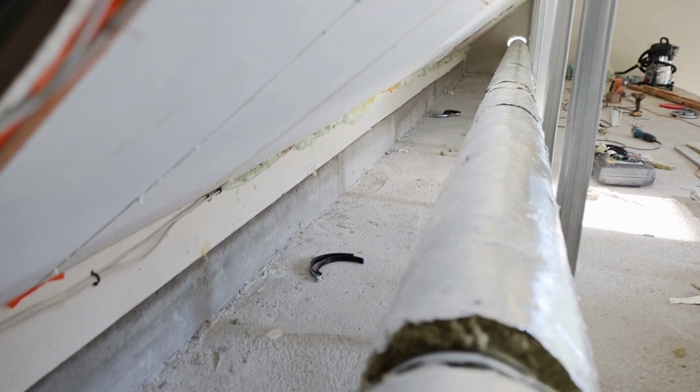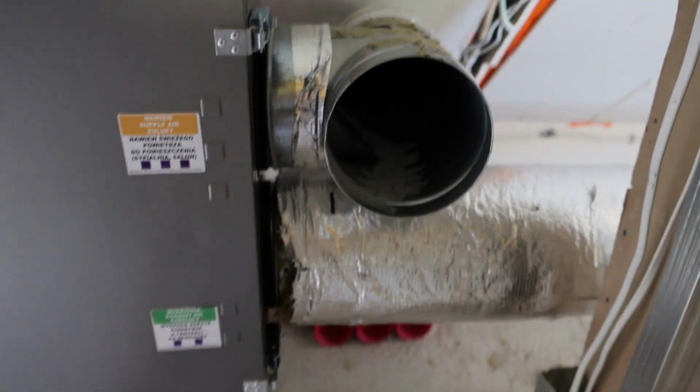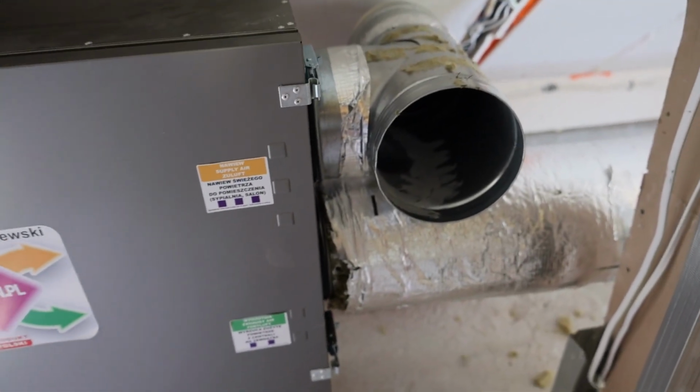The advantages of this particular solution are quite obvious. This means we don't have to elevate the floor to conceal the channels. We are able to freely use the attic, which is currently functioning as a storage area.